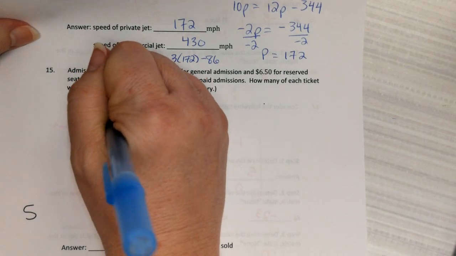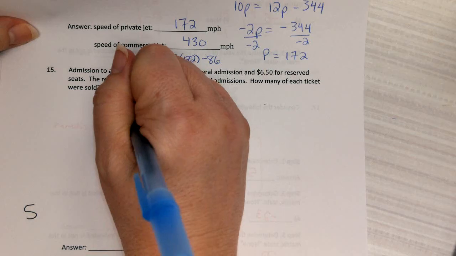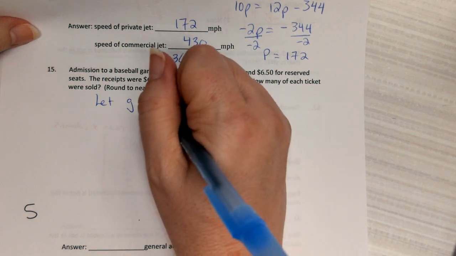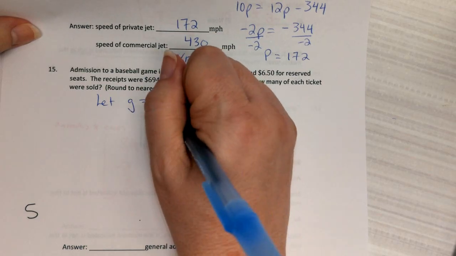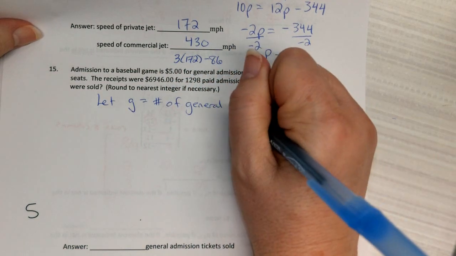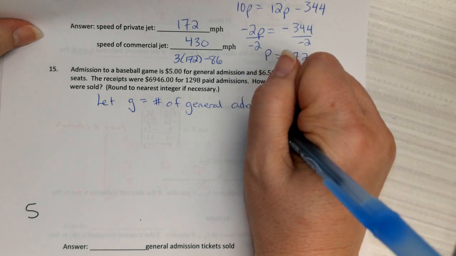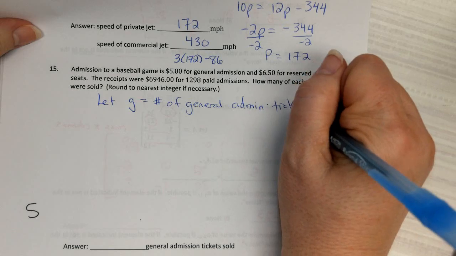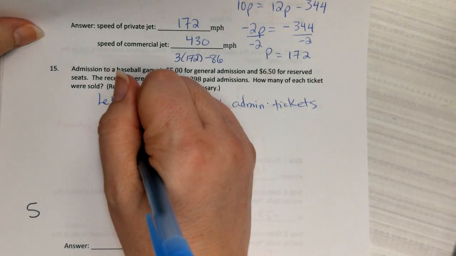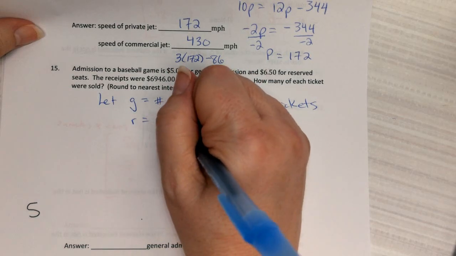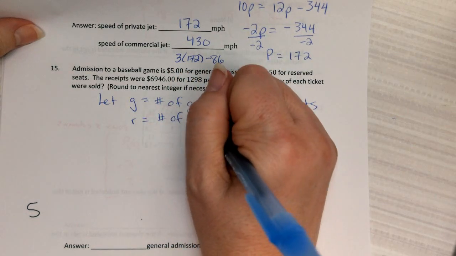So let G be the number of general admission tickets. And we're going to let R be the number of reserved.